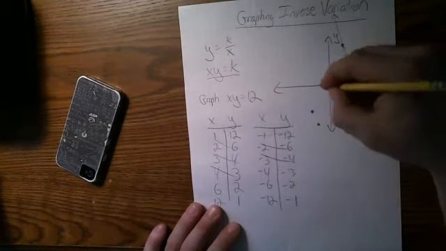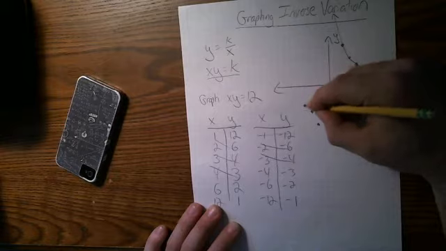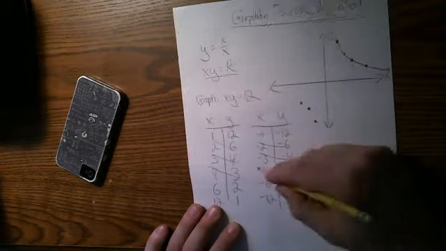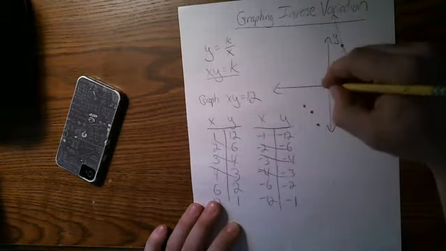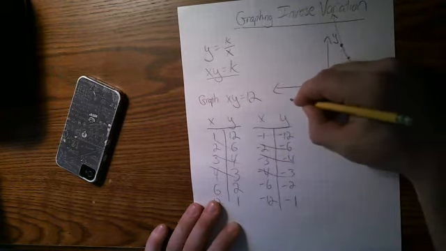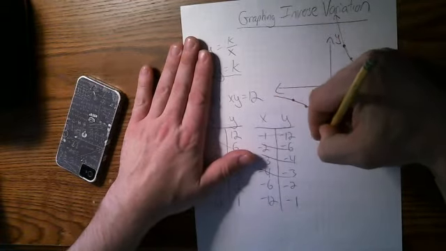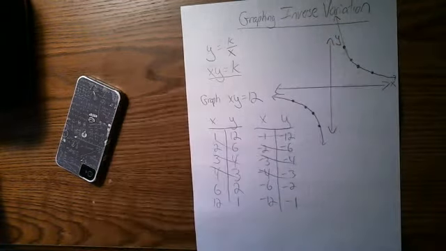Negative 4, negative 3. Negative 6, negative 2. So here is the other half of inverse variation.